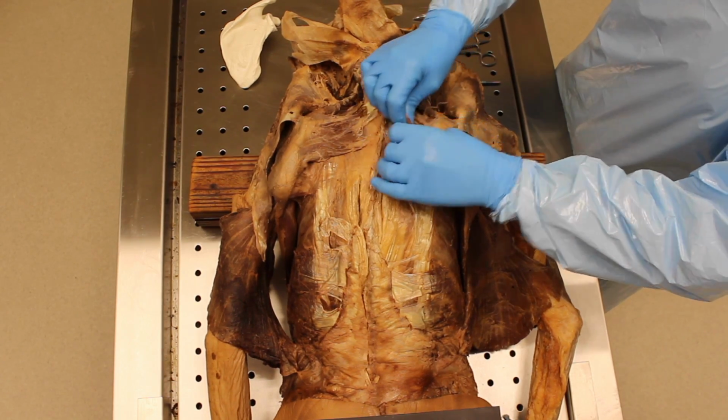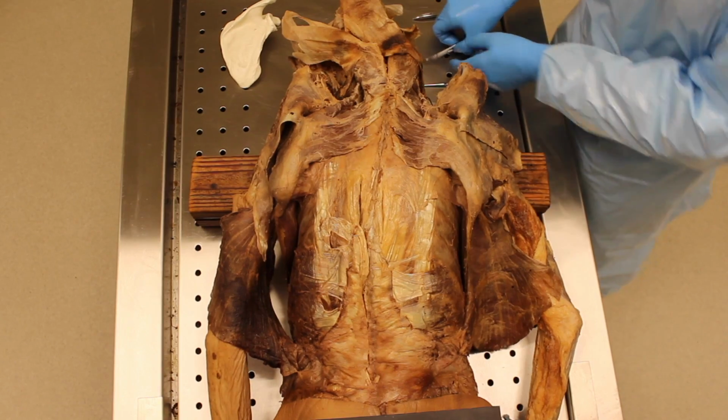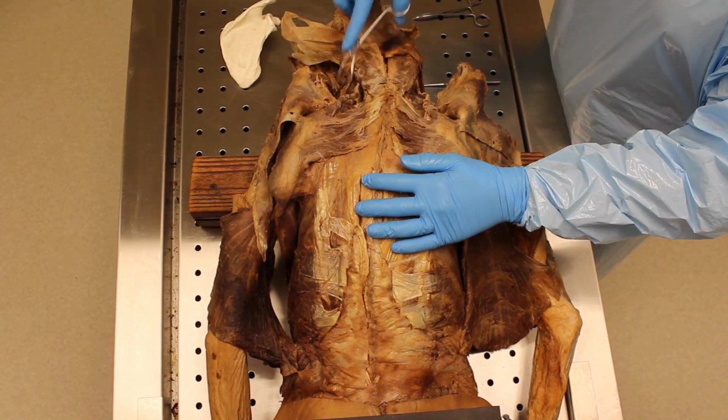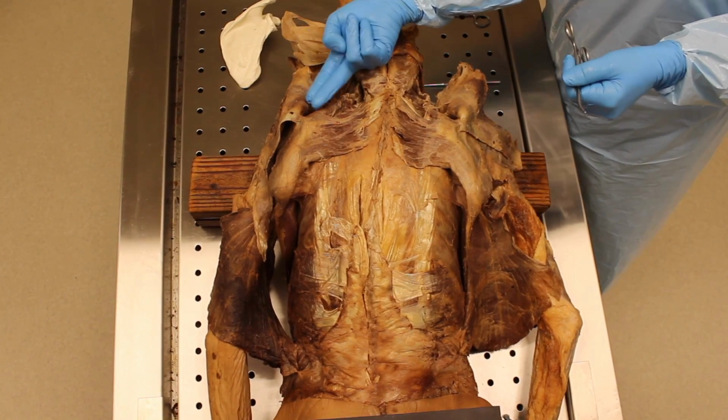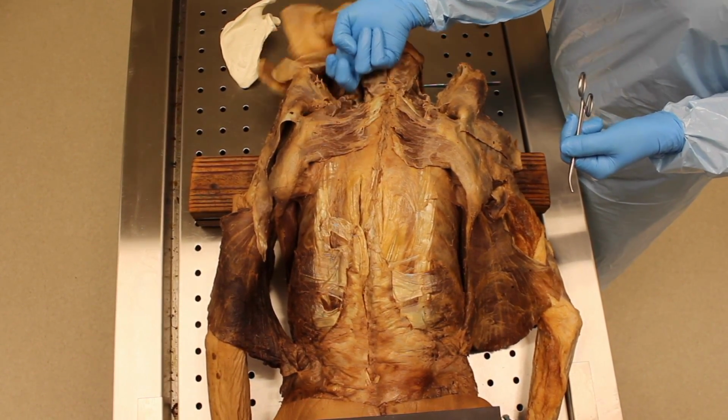So we take rhomboids, we'll just leave that in place there. And the next muscle you want to identify or look at the movement for would be levator scapulae again. And we can see that levator scapulae is oriented mostly up and down. So this one is going to pull on the scapula in this direction.